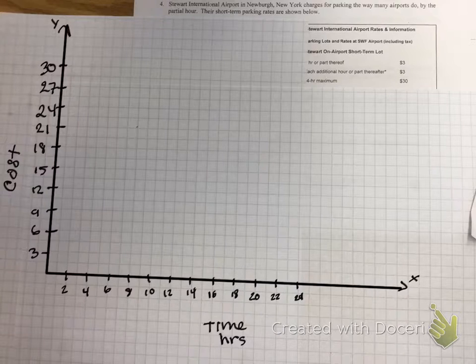All right, so tell me how I would graph my first hour. Tell me about my first hour. How are we going to do it? Connor: So your first hour is $3. So your first point would be 1 to 3. 1 across and 3 up. Is that correct? I'm going to do this.